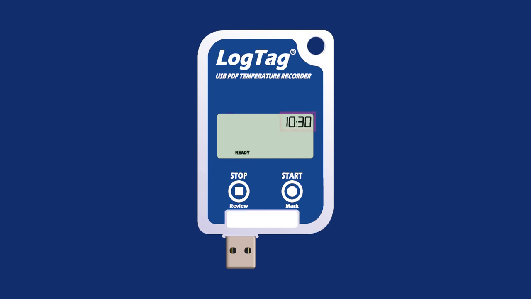Once the logger is on, the current time from the configured time zone will display in the top right corner of the screen. If the logger is pre-configured to start when the Start Mark button is pressed, Ready will display on the screen. If DTST displays, the logger has been pre-configured for a specific date and time start. Finally, if the logger is pre-configured for a push button start with a start delay, the word delay will display along with how long this delay time will be.